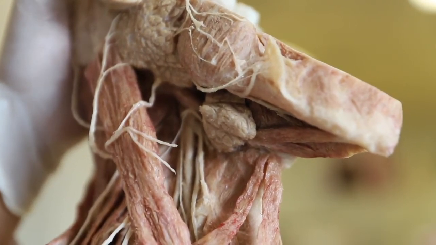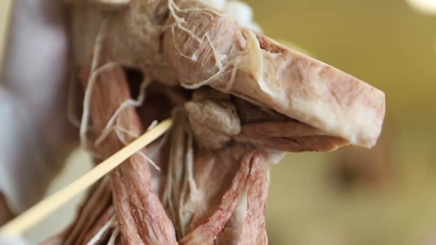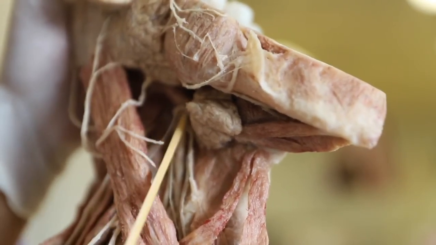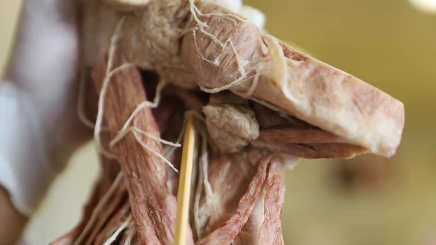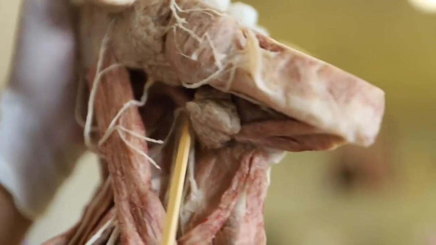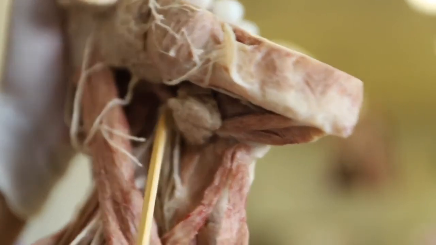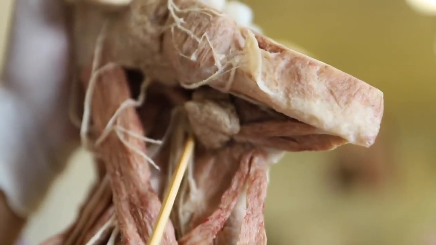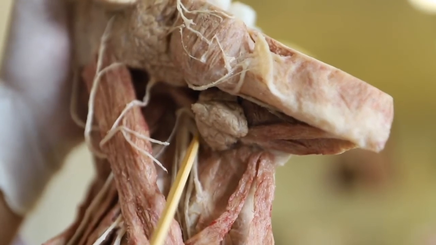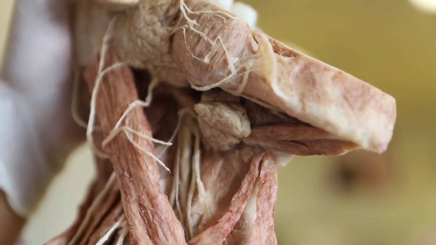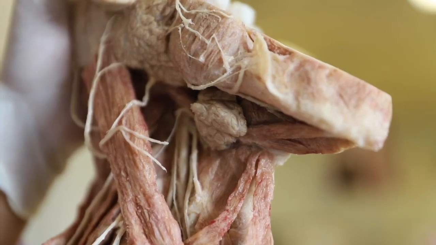We also have the structures that run in this triangle. We have the lingual artery running deep to the gland, or deep to the hyoglossus, with the lingual nerve.